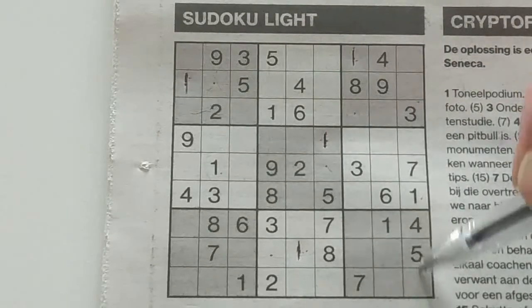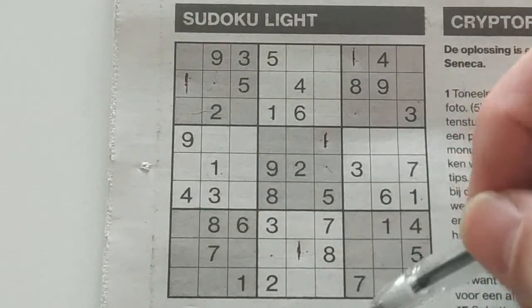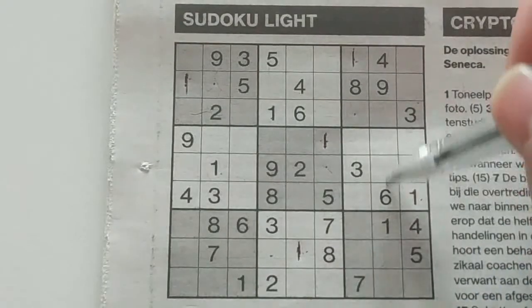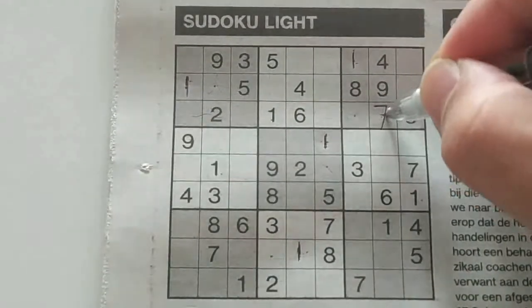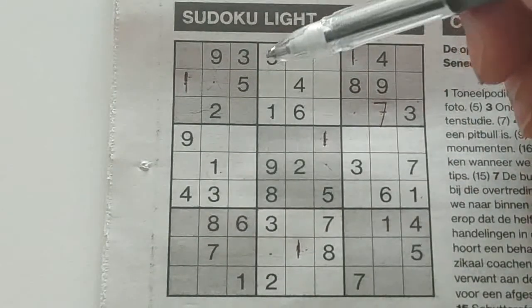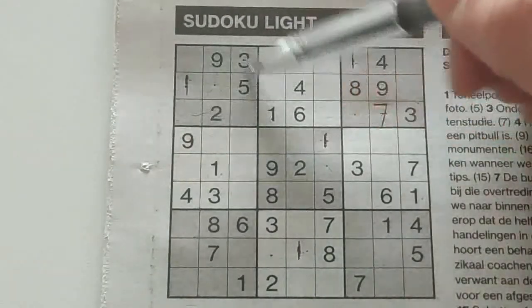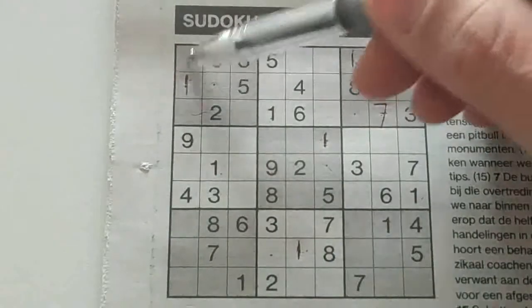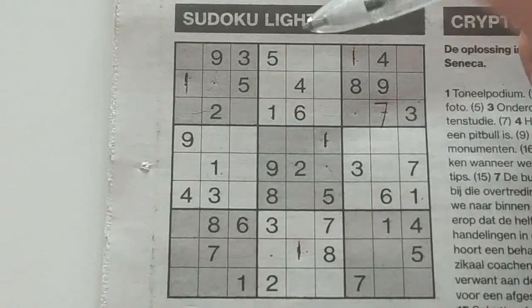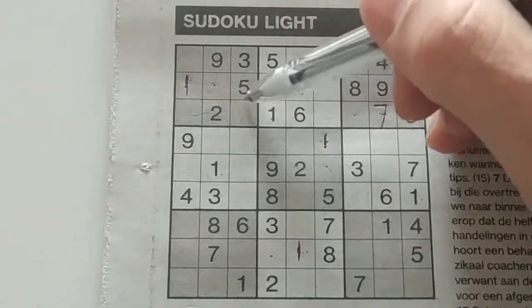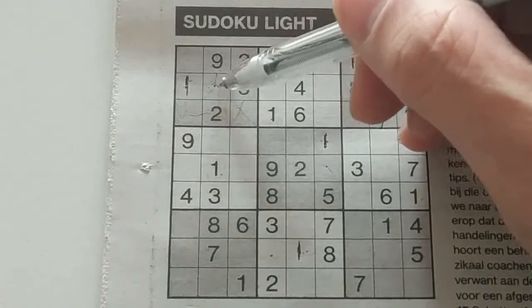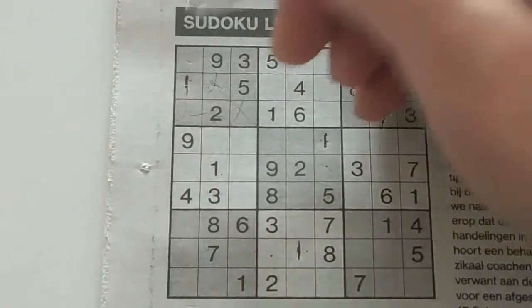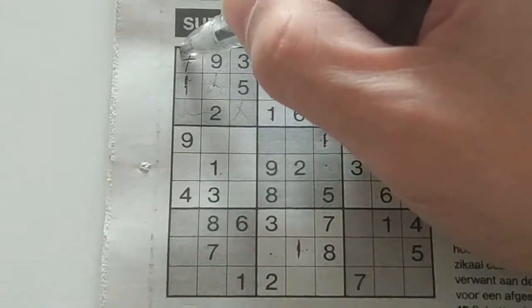A 7 in this column, a 7 in that column, so in the column between, the only place for the 7 should be here. In this big square, 4 missing numbers. One of the missing numbers is a 7. I see here 7, so no 7 in these two boxes. I see there 7, so no 7 in this box. The only place for the 7 should be here.